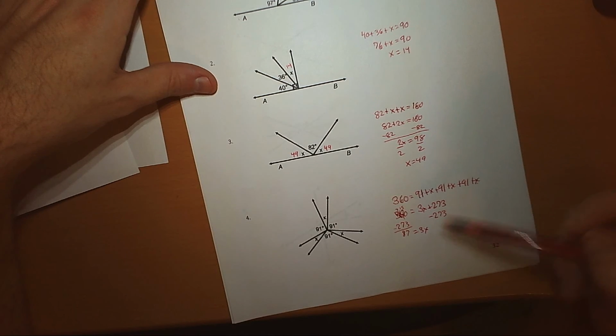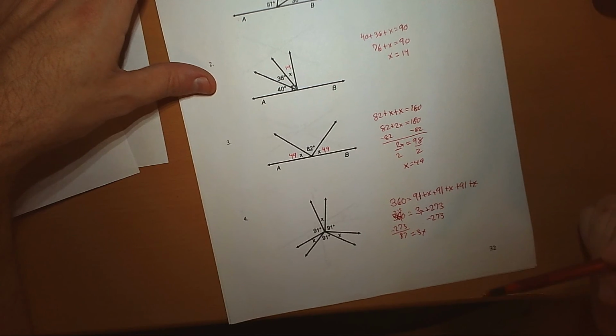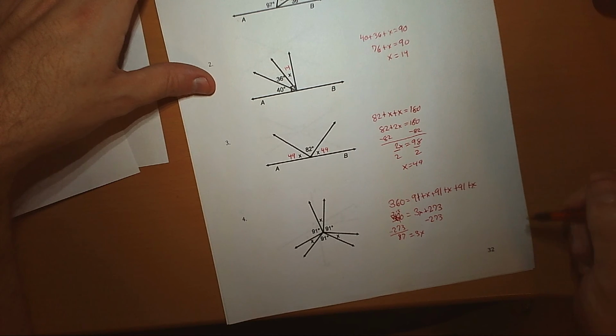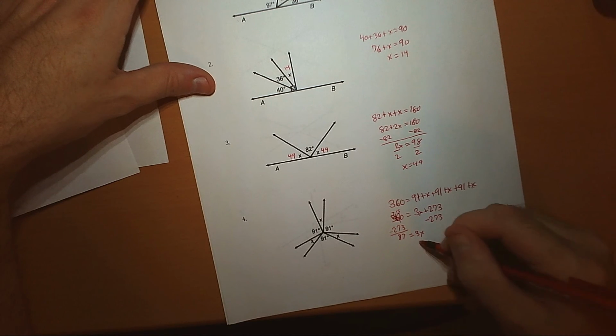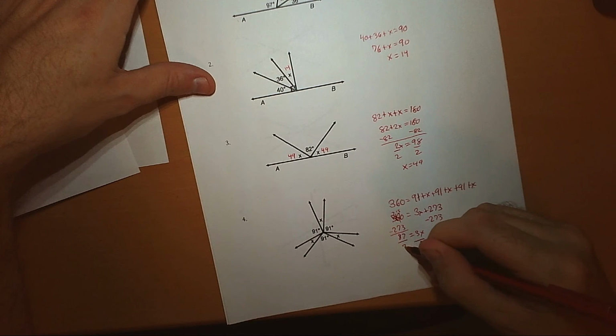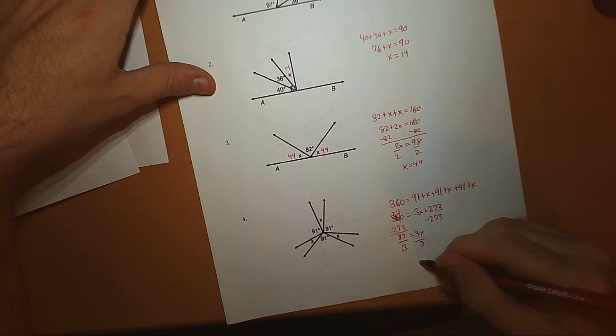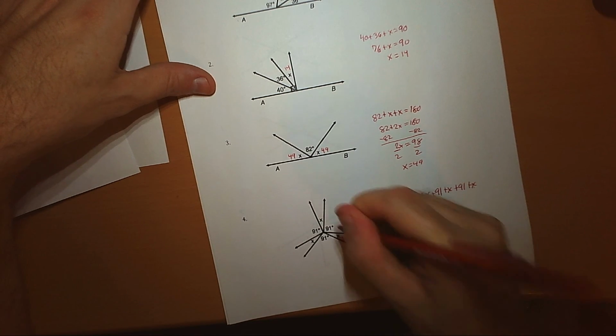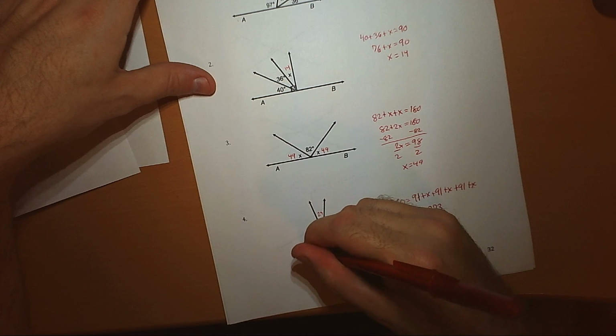Alright, if you have a calculator, you can use it to make the math a little bit simpler, but showing it longhand might help others out. So right here now, we're going to divide both sides by 3 to get x by itself. So then I'm going to have x equals 29. So each of these little pieces here is going to be 29 degrees.